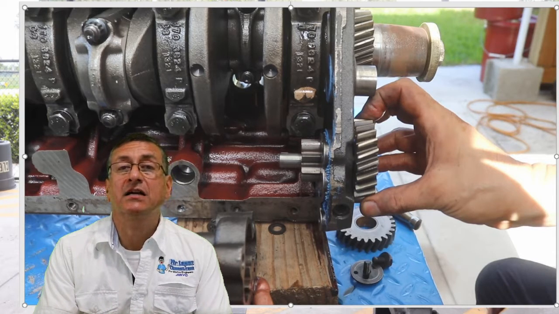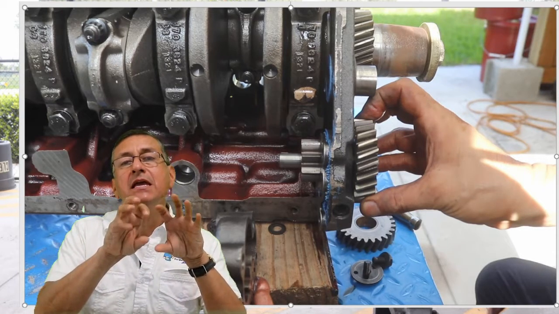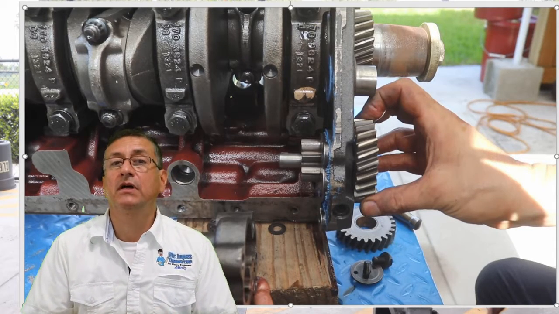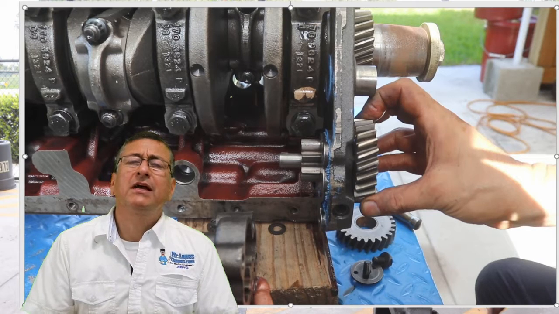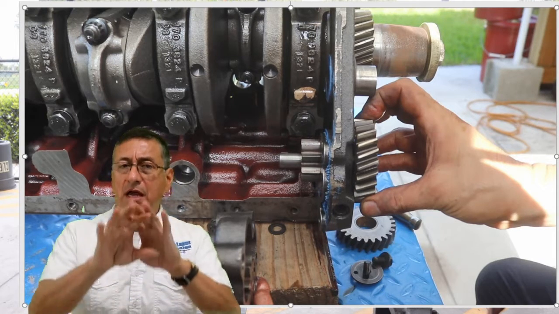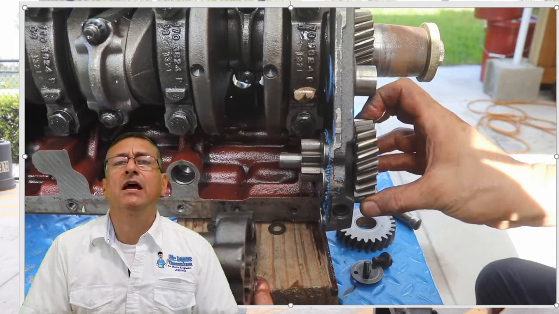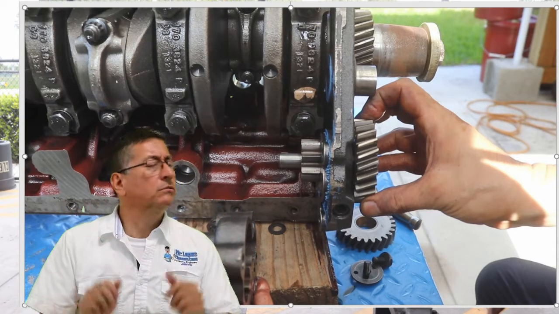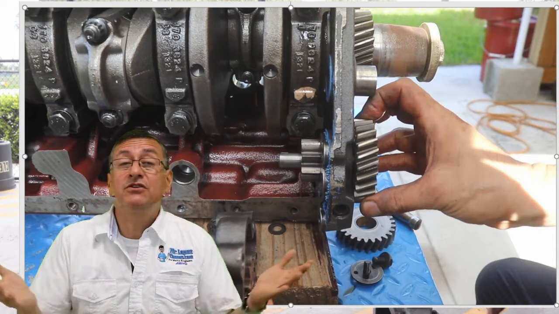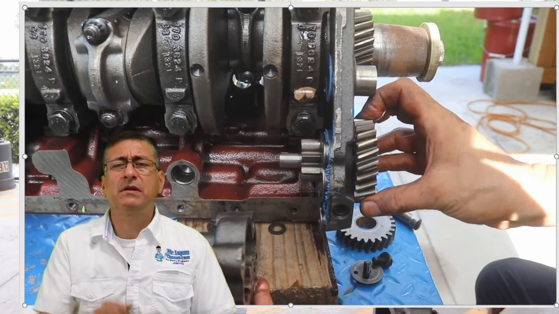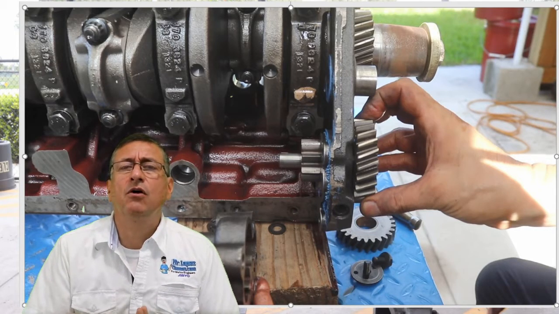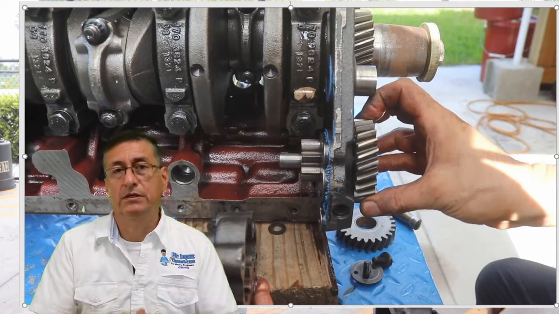Probably the gears on the oil pump have too much play, and the pressure produced by the oil pump is not enough. For that reason, I always recommend replacing the oil pump in any type of repair. No, I am going to rebuild the engine, but the oil pump looks good. No, my friend, replace the oil pump. It's not expensive. It's one of the least expensive elements in the repair of the engine. Always replace the oil pump, okay?